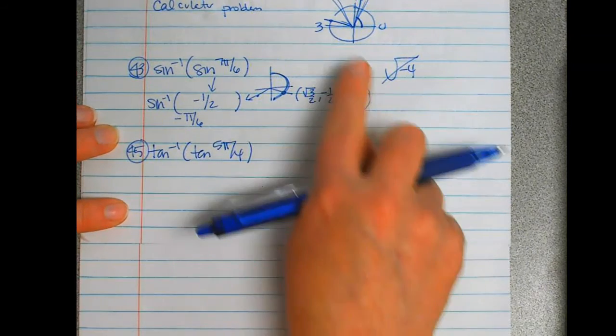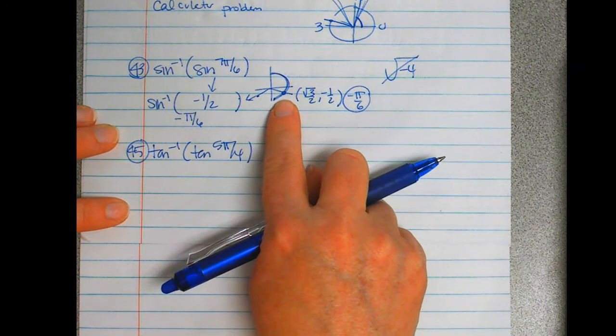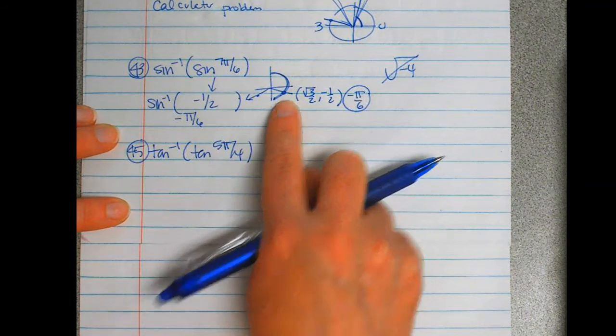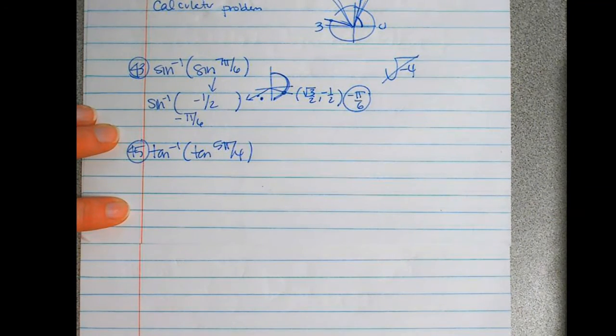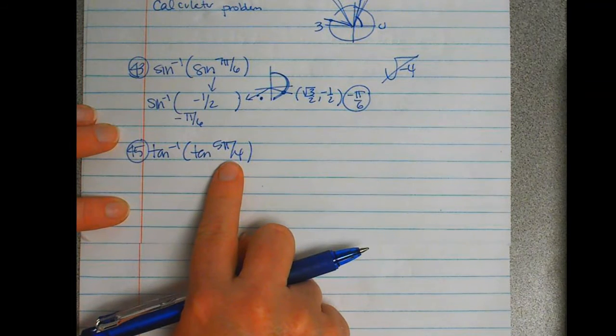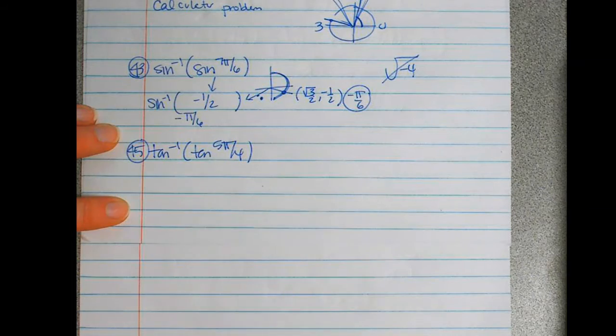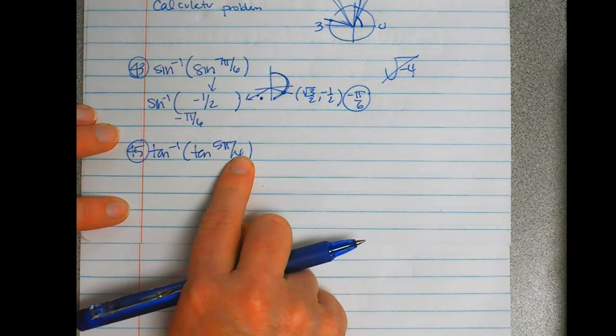Tangent has the same half circle answer possibility section. So 5 pi over 4 is also in the third quadrant. The 4s are my favorite because 4s have the same x and y value, right? So this is going to be positive or negative 1.